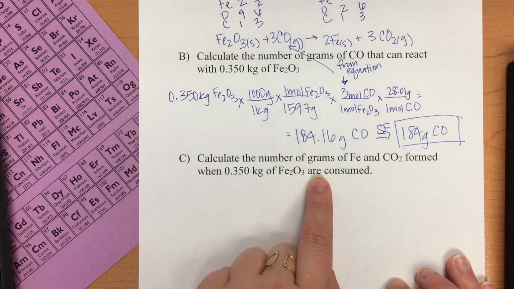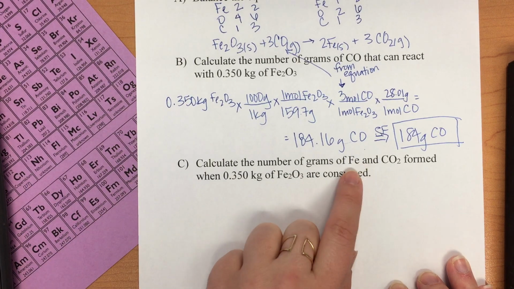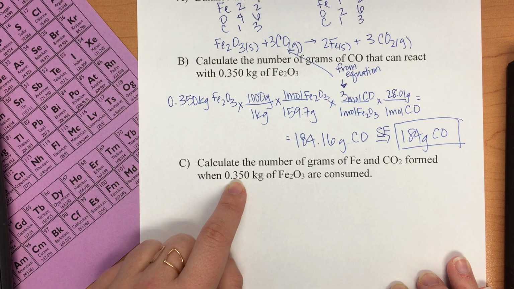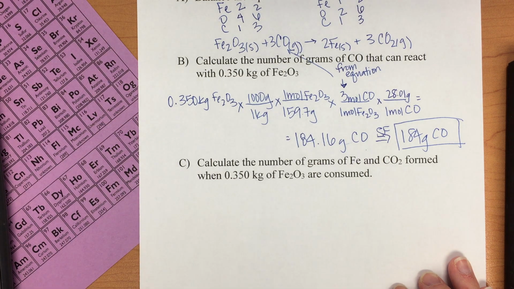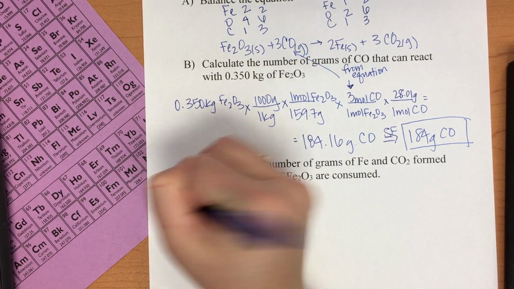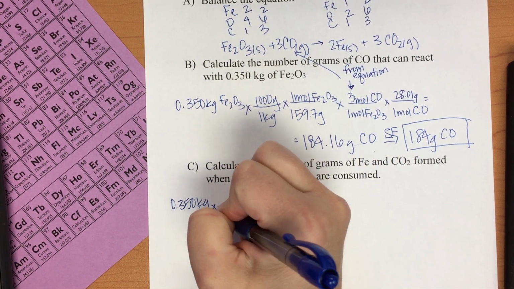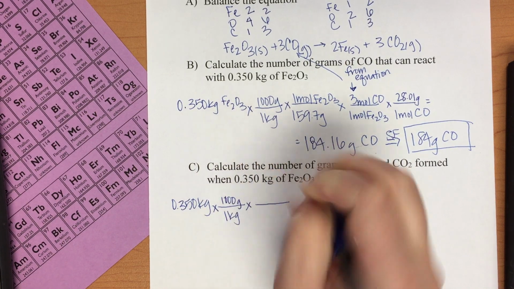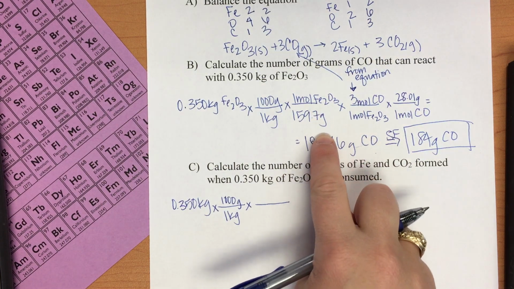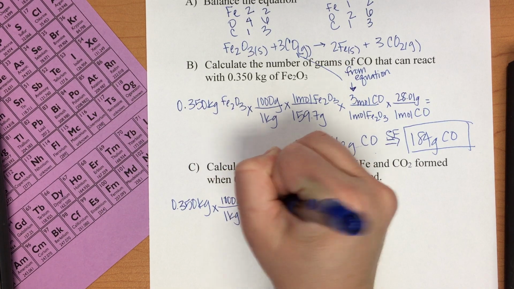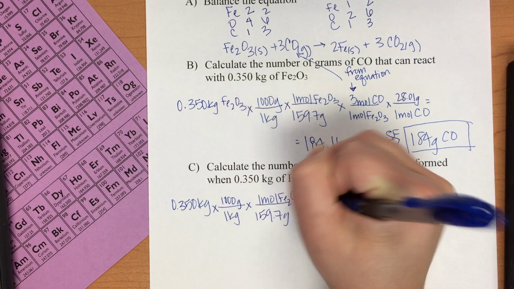So in this case, now we want to calculate the products. We want to calculate the grams of iron and the grams of CO2 formed from the same 0.35 kilograms of iron 3 oxide. So we're going to set it up very similarly as before. We'll take our 0.350 kilograms. We're going to go ahead and convert that to grams. There are 1,000 grams in 1 kilogram. Now we're going to convert to moles using the molar mass that we already calculated. So it's 159.7 grams in 1 mole of Fe2O3.